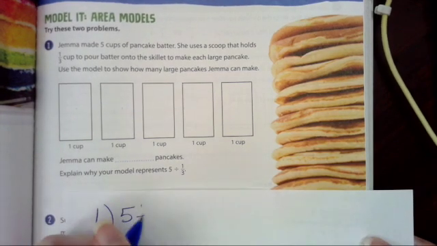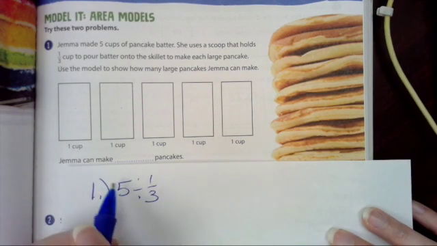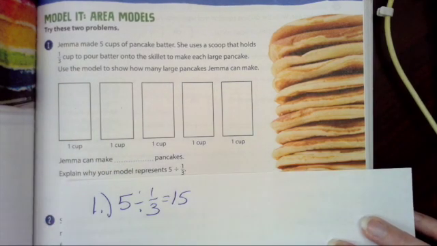So 5 divided by 1/3, you should multiply 5 times 3. You start with a whole number. Your answer is a whole number. So Gemma can make 15 pancakes.